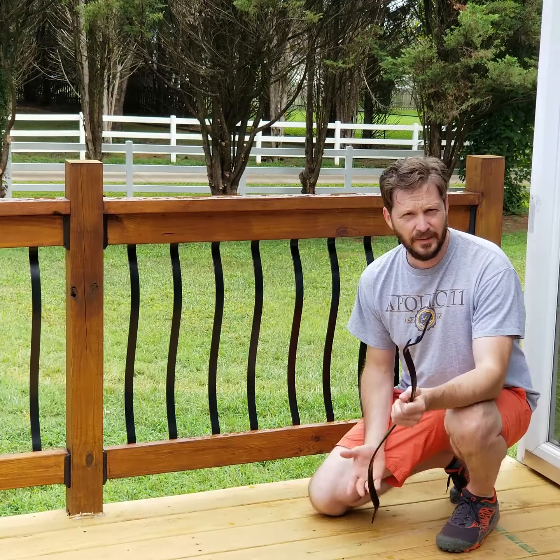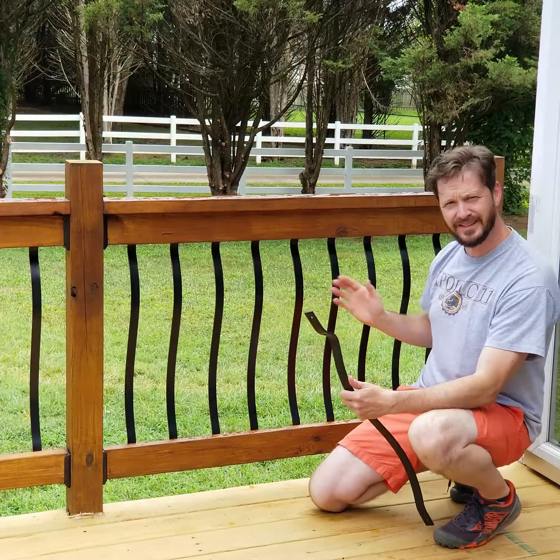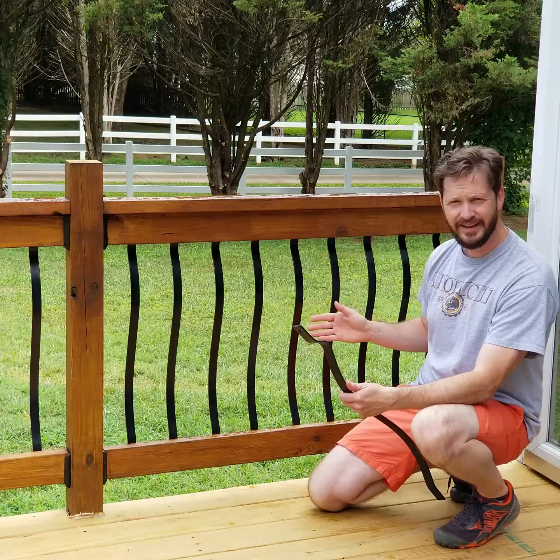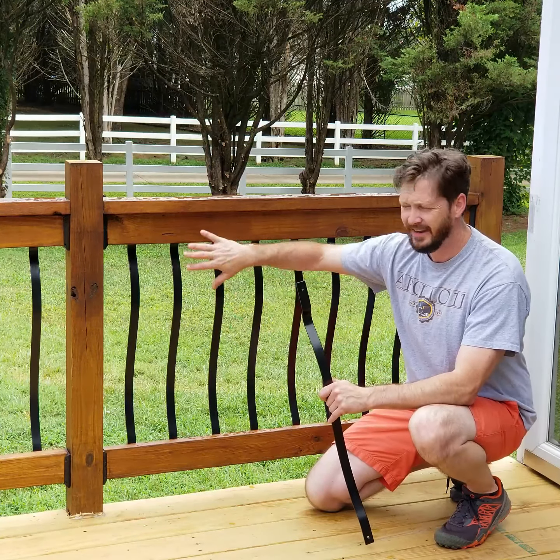We are finishing up our deck. I decided to replace the railing. How do we space our balusters correctly? And how many balusters do we actually need in each section?